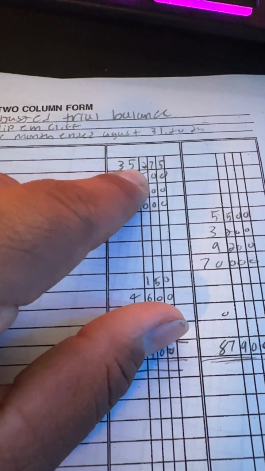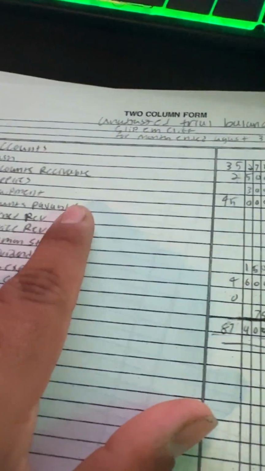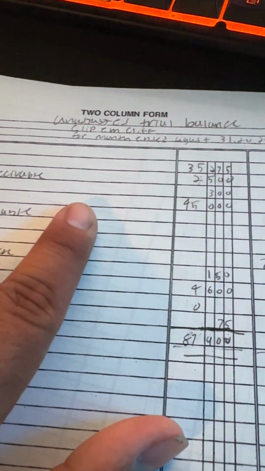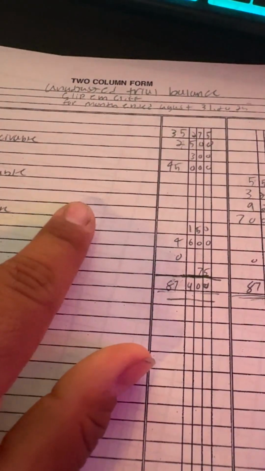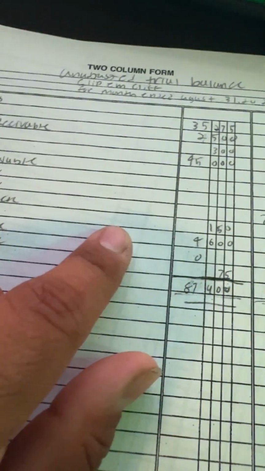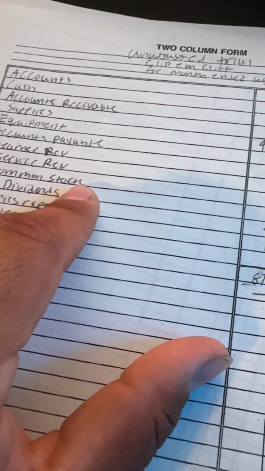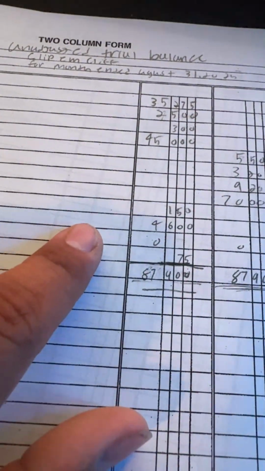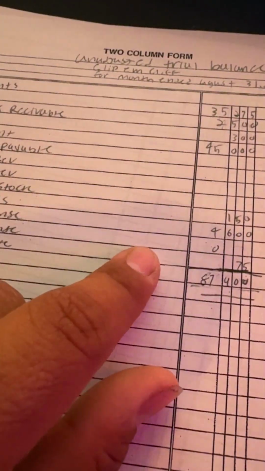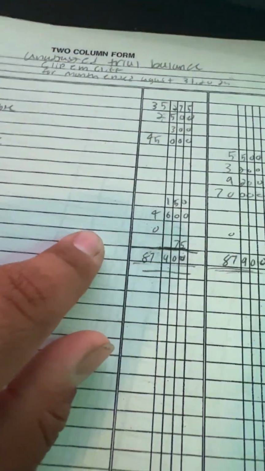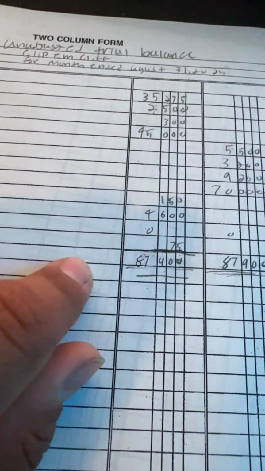So for cash, I got 35,275. For my accounts receivable, 2,500. For my supplies, 300. For my equipment, 45,000. And then for my accounts payable, 5,500, unearned revenue 3,200, service revenue 9,200, common stock 70,000. My dividends 150, salary expense 4,600, supplies expense 0, and then utilities expense 75.